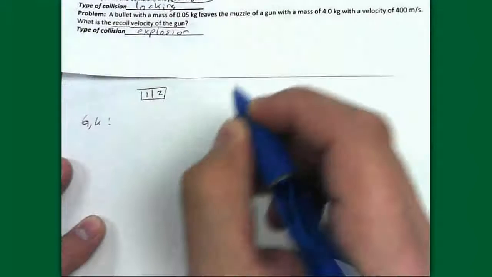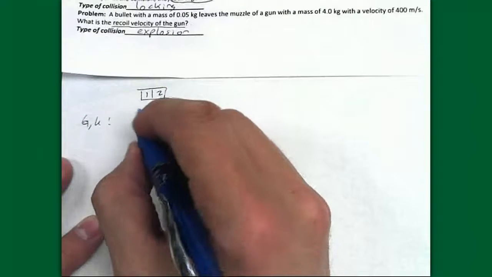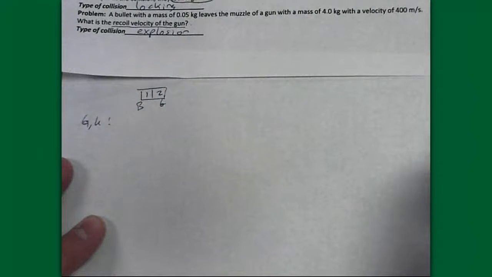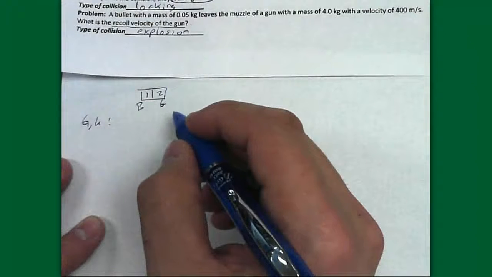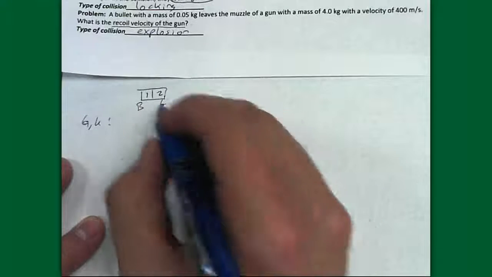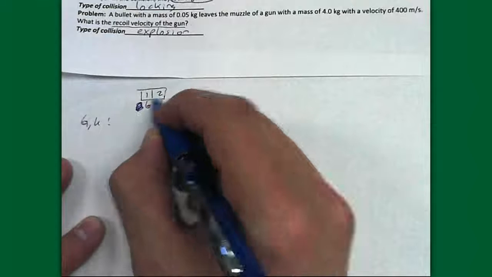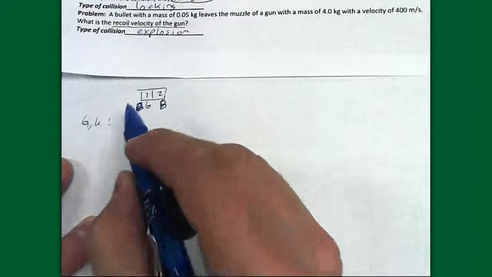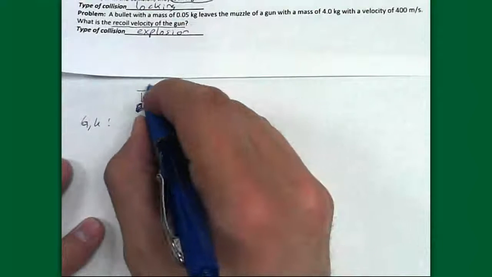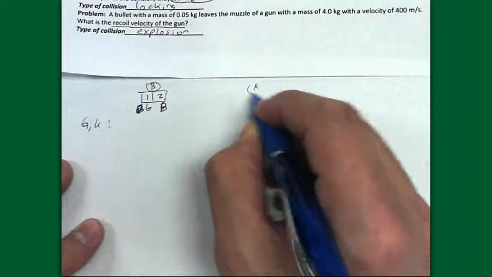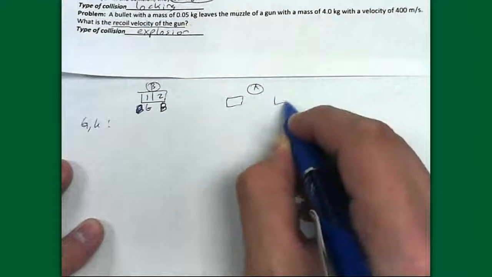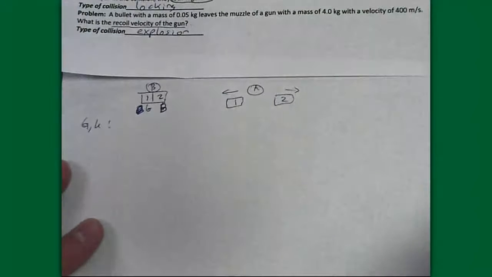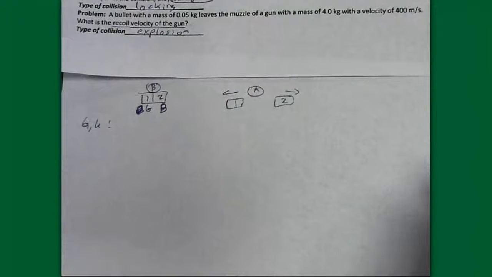Object number 1, object number 2. I'm going to call object number 1 the bullet and object number 2 the gun. Actually, maybe let's switch these, because that'll make our bullet velocity positive, which will be a little bit easier. So 2 is the bullet, 1 is the gun. That's before the collision. After the collision, they are moving apart. Object 1 and object 2, they're moving apart separately, 1 being the gun, 2 being the bullet.